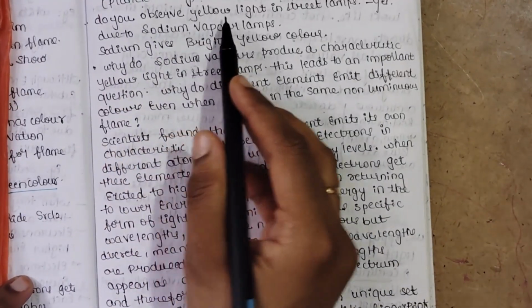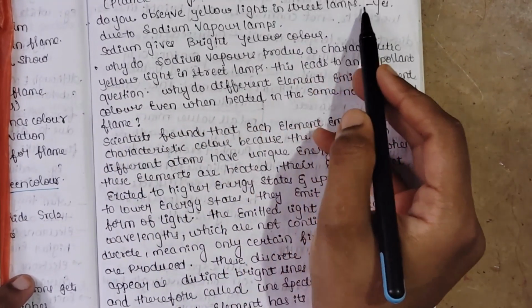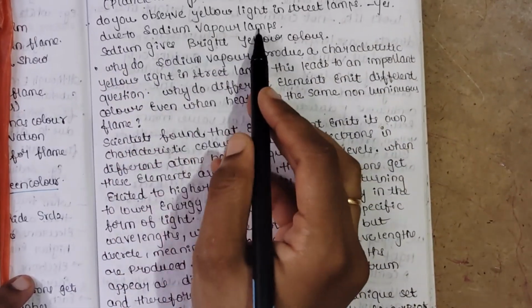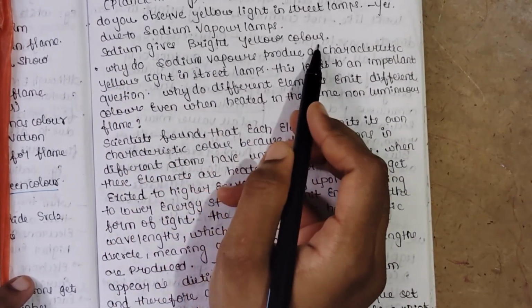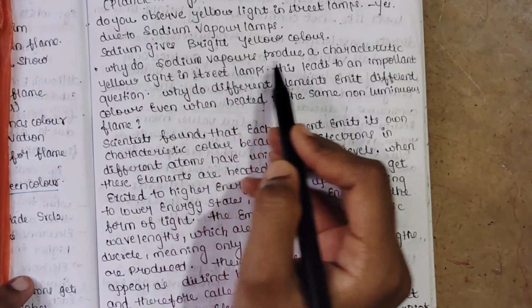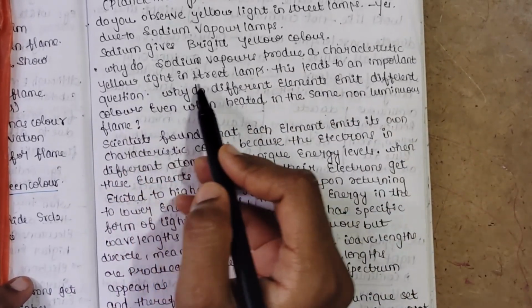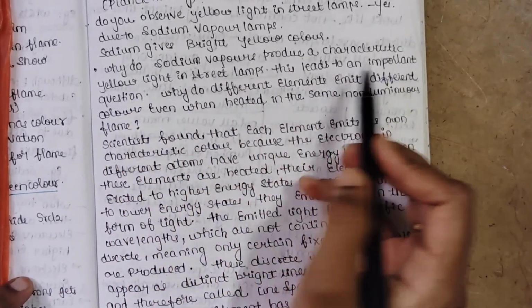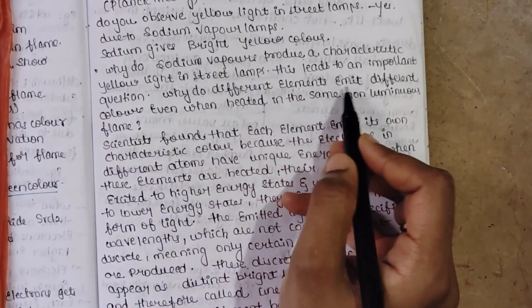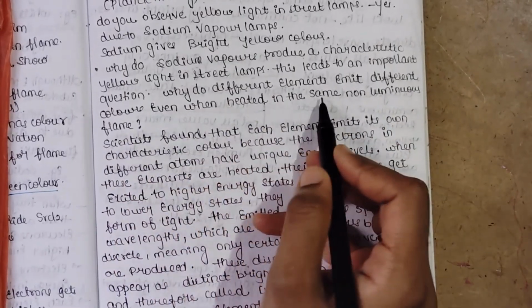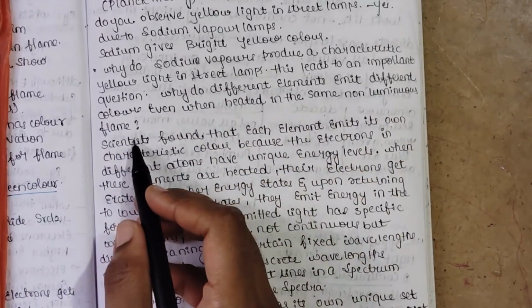Do you observe yellow light in the street lamps? Yes, due to the sodium vapor lamps. Sodium gives a bright yellow color. Why do sodium vapors produce a characteristic yellow light in street lamps? This leads to an important question: why do different elements emit different colors even when heated in the same non-luminous flame?